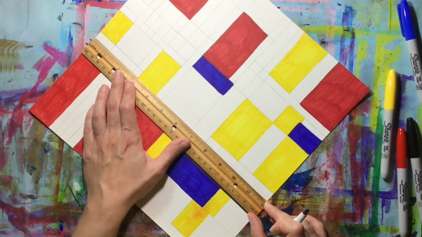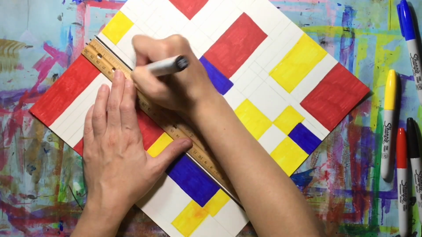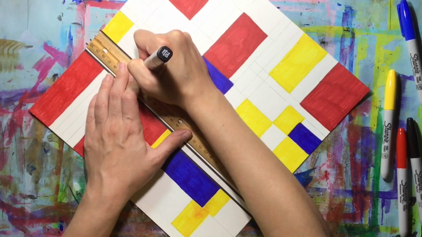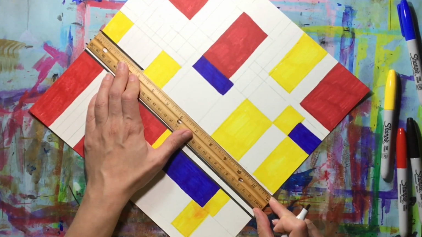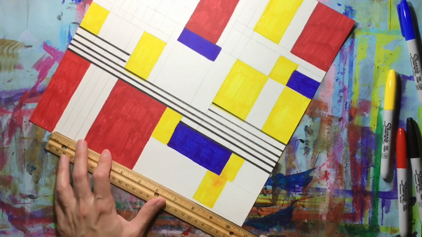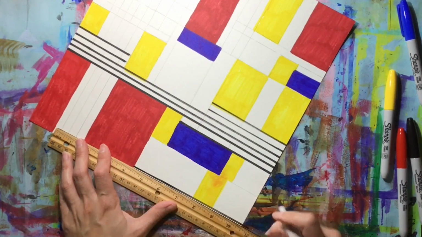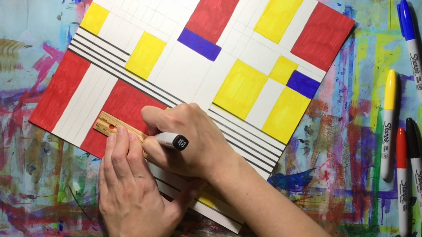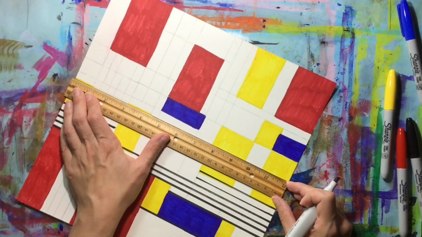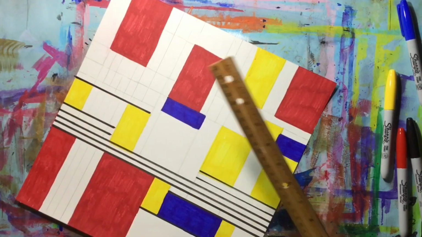Now, I've already drawn those lines in pencil before, so I'm pretty much just tracing over them and making sure that any stray marker that has gotten outside of the line gets covered up by the black of the marker. I'm using a chisel tip marker because I want a very thick line, but if you don't have a chisel tip marker, you can use a thinner marker that has a fine tip.